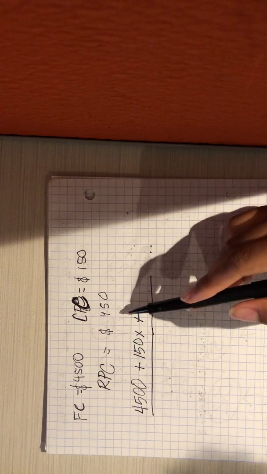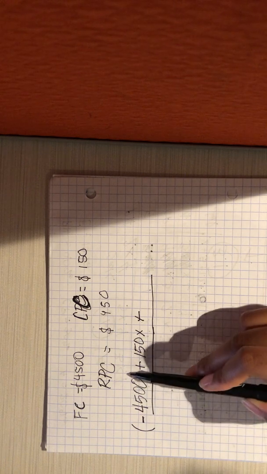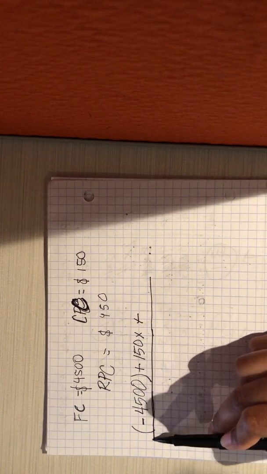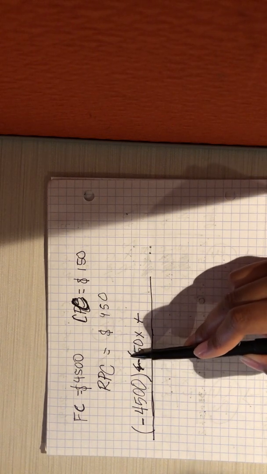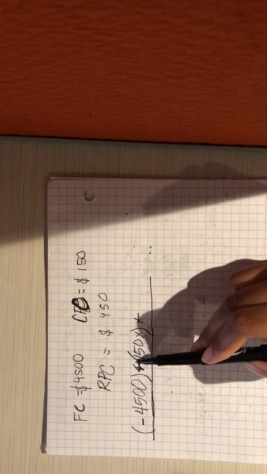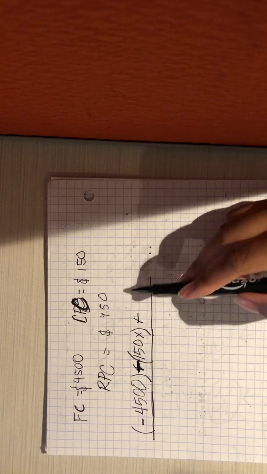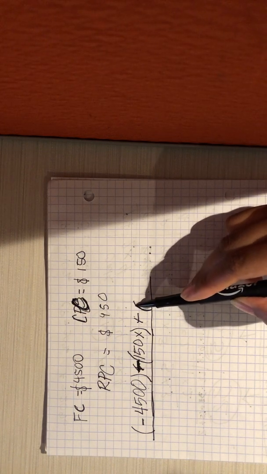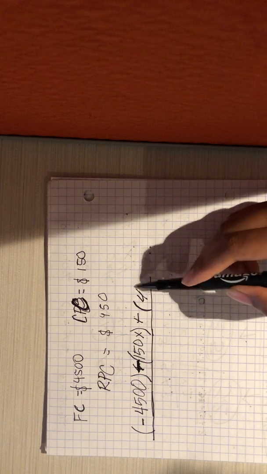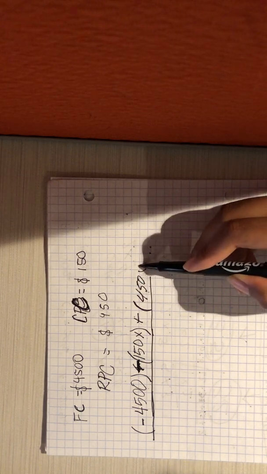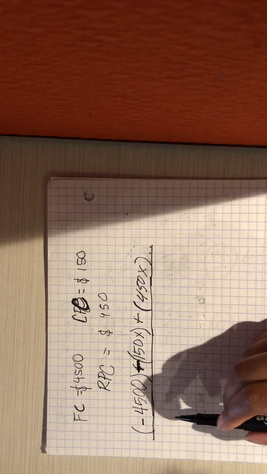We're gonna add a minus here since fixed costs will take away from the revenue, and also a minus here for cost per child. Then we're going to add in our revenue to counteract our fixed cost and cost per child. So we're gonna have a 450x here. You can really solve this by using a calculator, but I'm gonna do it out by hand.